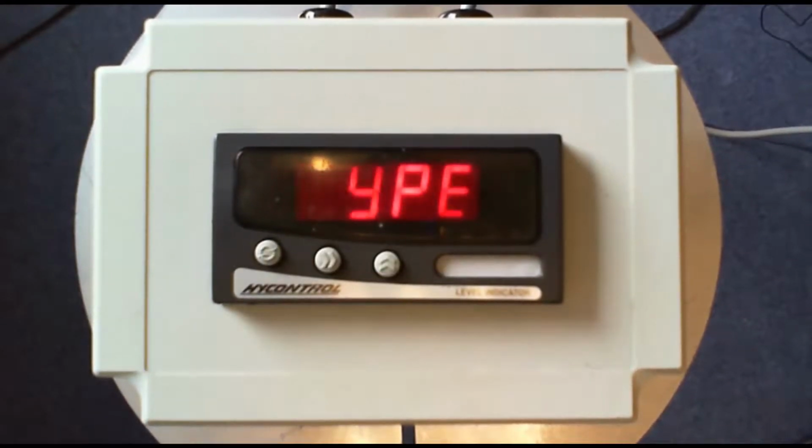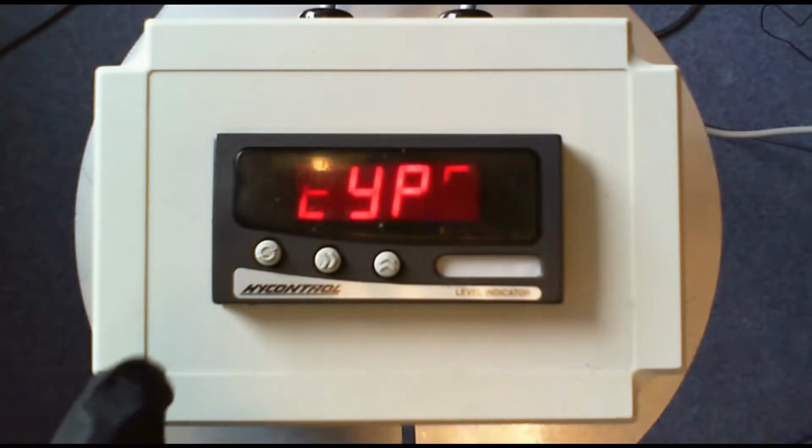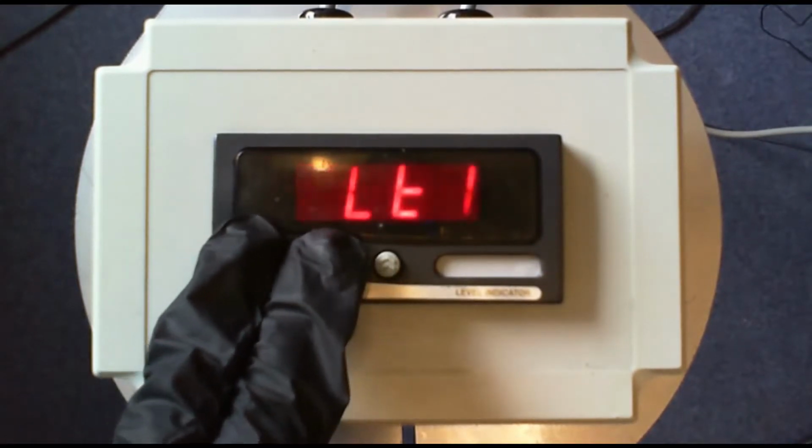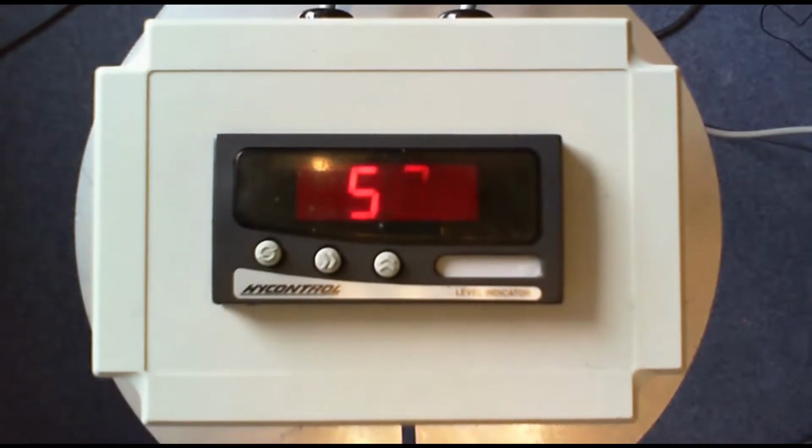Okay, that's taken us back round to the start of the menu type. We already looked at this parameter, so we're happy with the input values. So we can jump out of the program now by pressing the A and B buttons together. Press them once more to jump back to display mode. So of our 60-ton silo, we're now showing 57 tons of volume inside.